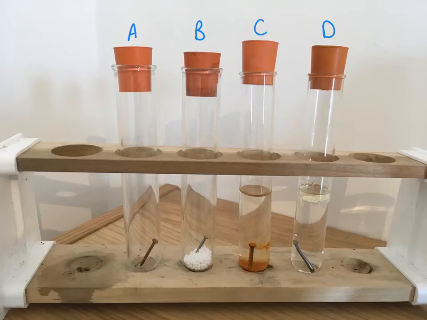So now that you've made a prediction, let's have a look at the results. Here I've got test tubes A, B, C, D set up. I've set this up at home. I've left the iron nails in their different environments for about a week or just over a week, because as you know, rusting isn't something that happens really quickly. It's quite a slow reaction, so we have to leave it over time. Let's have a look a little bit closer at each of the nails and see what's happened in each.